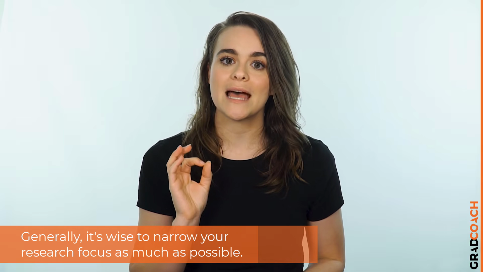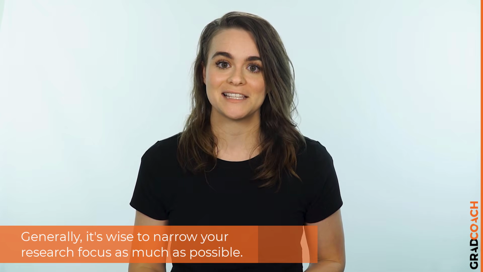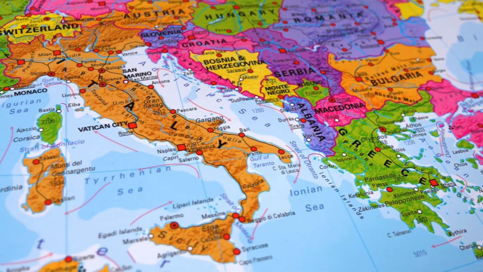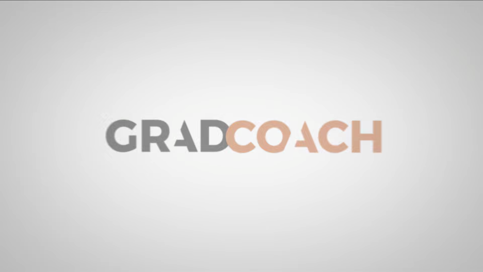So you need to establish clear boundaries in this section of your introduction chapter. You can do this, for example, by limiting it to a specific industry, country, or time period. That way, you'll ring-fence your research, which will allow you to investigate your topic deeply and thoroughly, which is what earns marks.